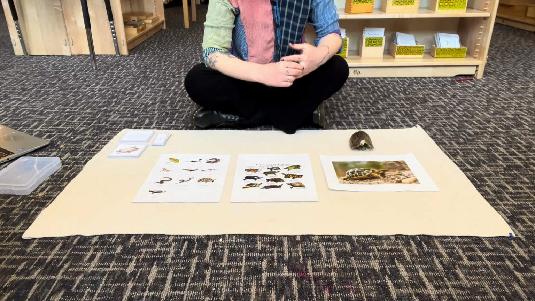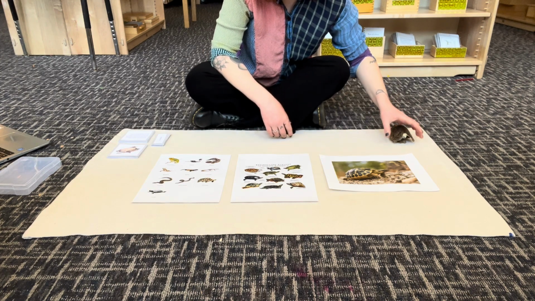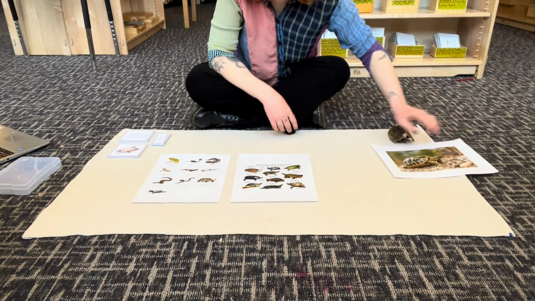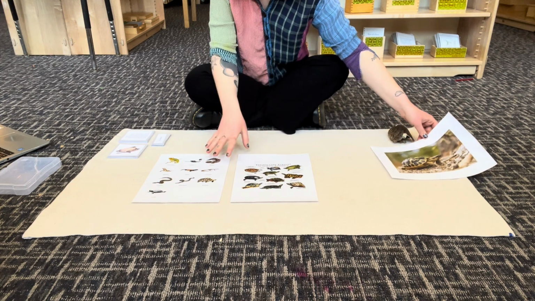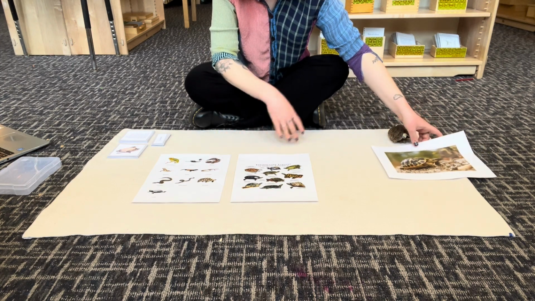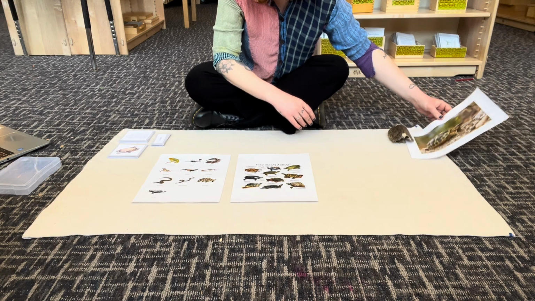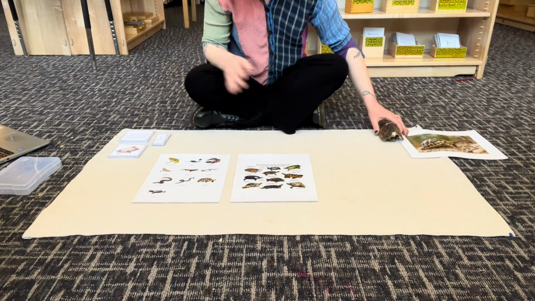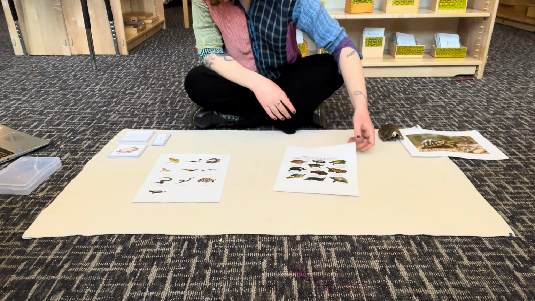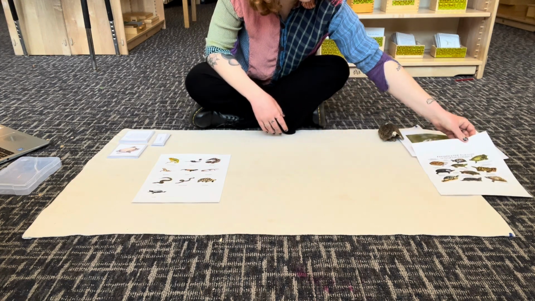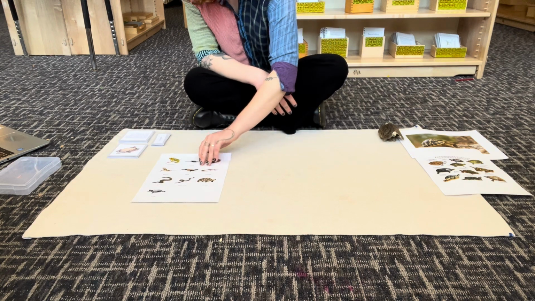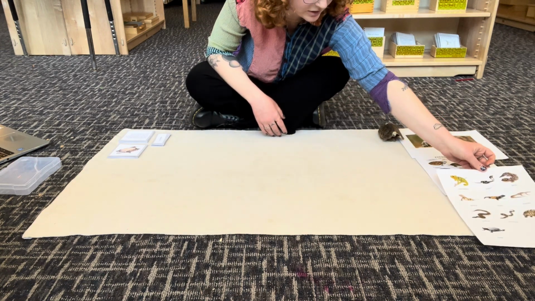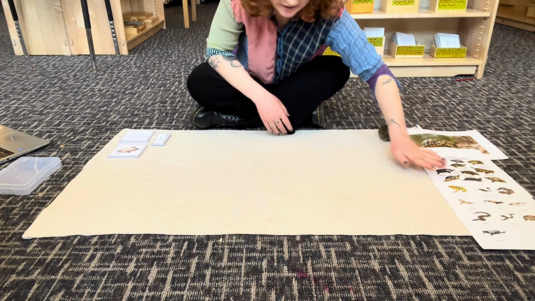So if you wanted to do some additional follow-up work, you could explore the parts of some different reptiles or maybe some different kinds of turtles. So we are going to explore the external parts of just this kind of turtle for today. I'm going to put these aside.